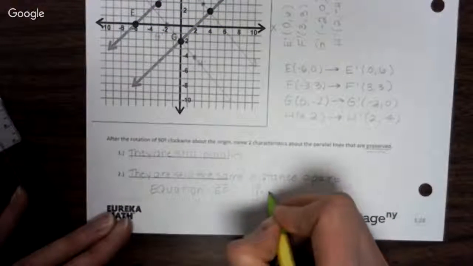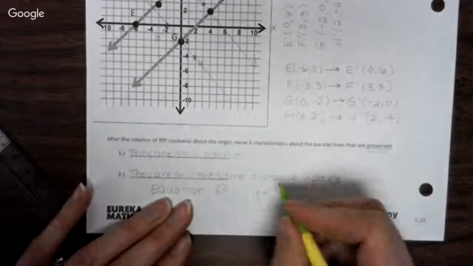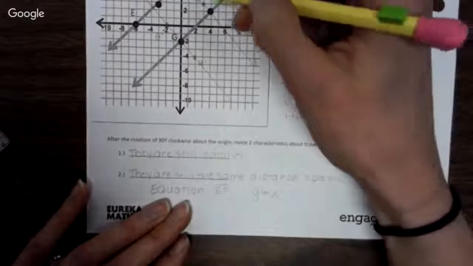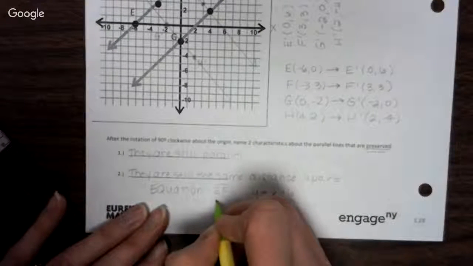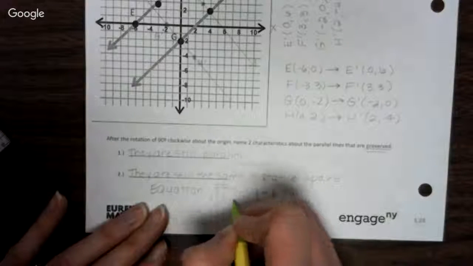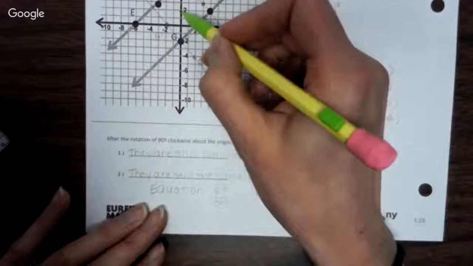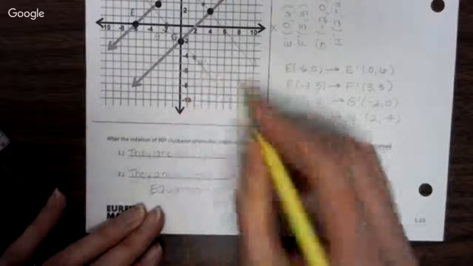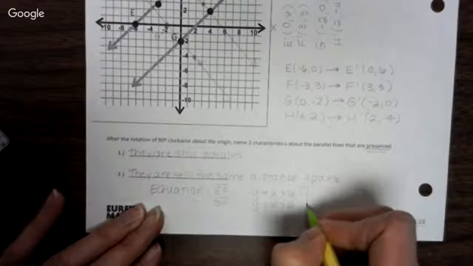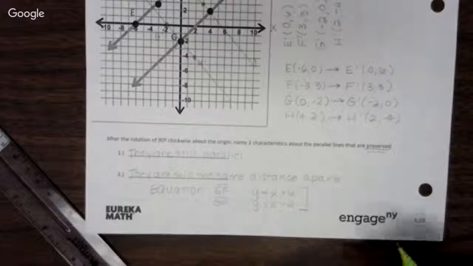So Y equals X. And then the y-intercept is at 6, so Y equals X plus 6. And the original line GH, that slope is going to be up 1, 2, 3, 4 over 1, 2, 3, 4. So Y equals X minus 2. If you notice, these lines we know are parallel because they have the same slope, different y-intercepts.